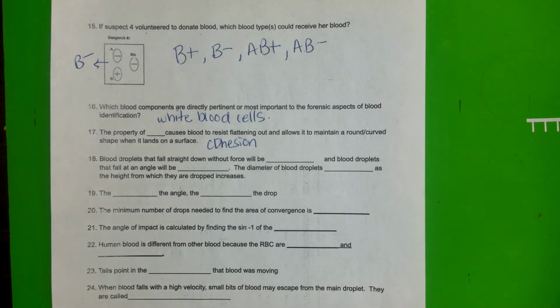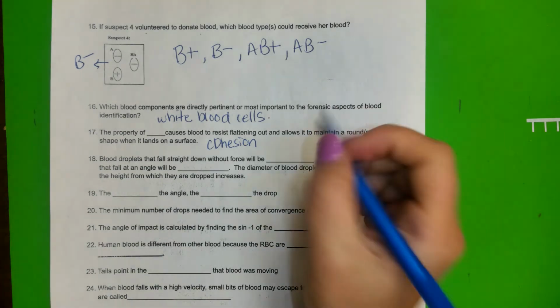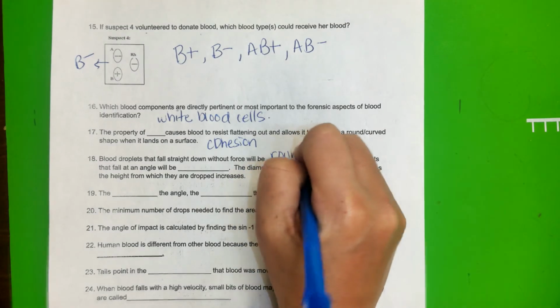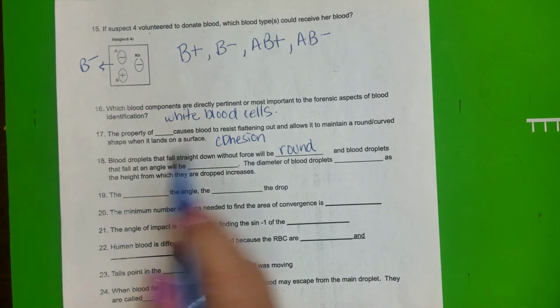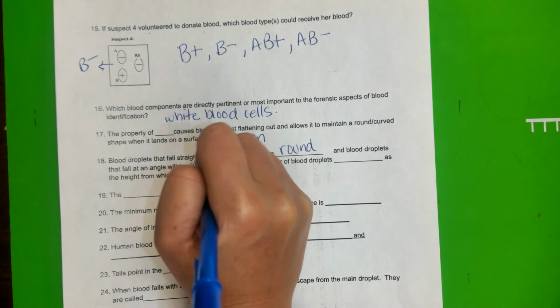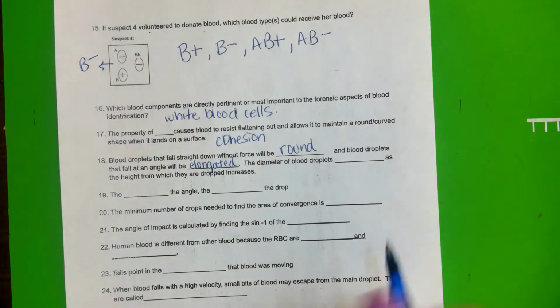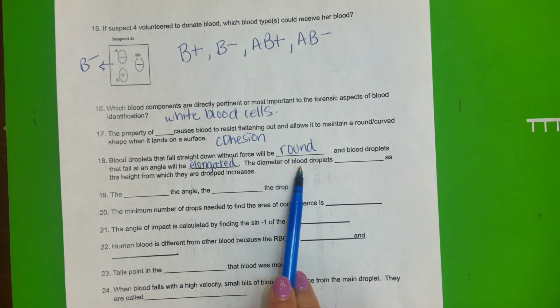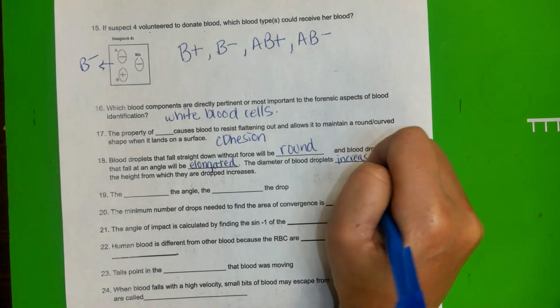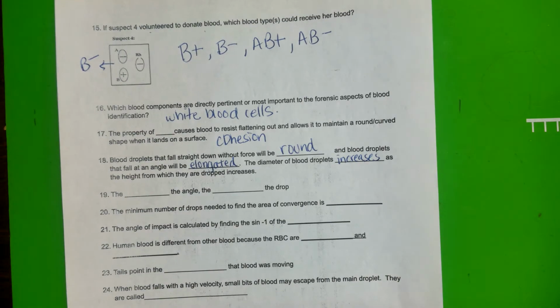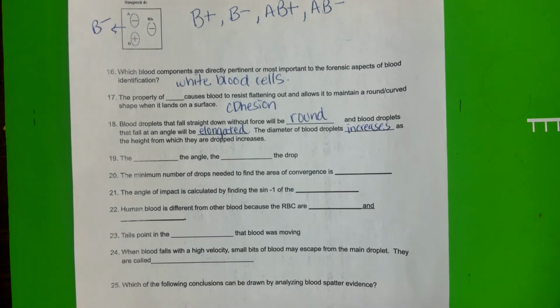Number 18, blood droplets that fall straight down without force will be round. And blood droplets that fall at an angle will be elongated. The diameter of blood droplets increases as the height from which they are dropped increases.